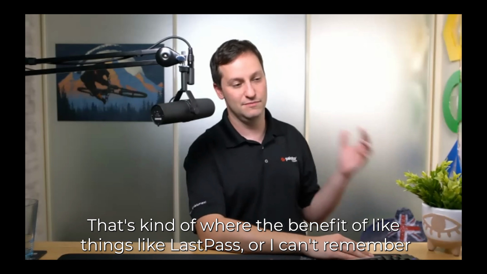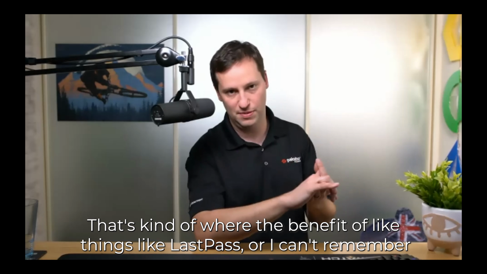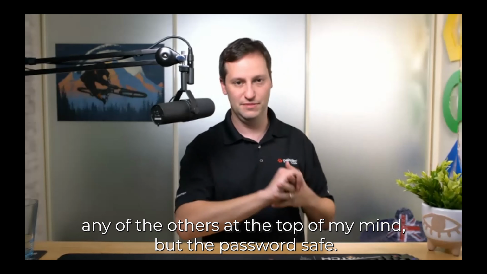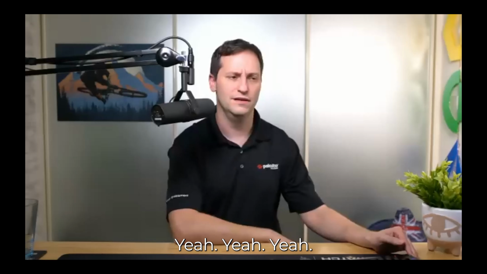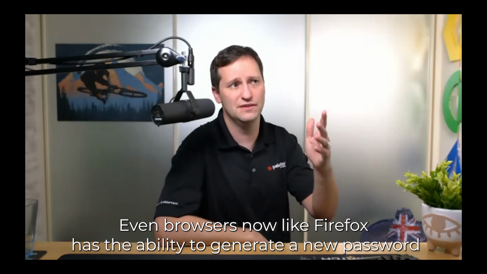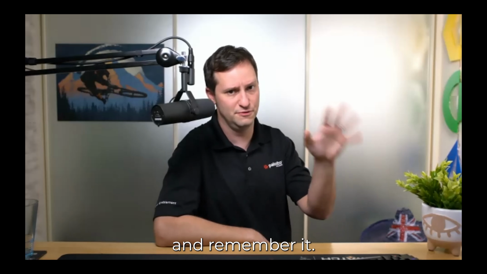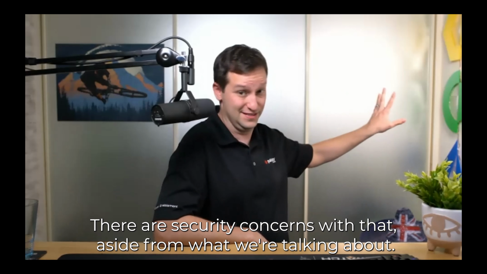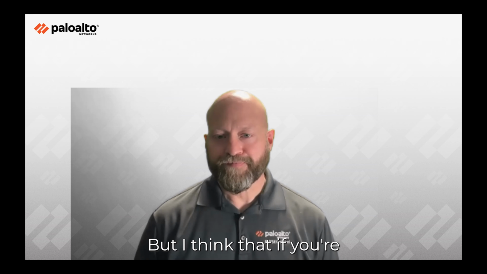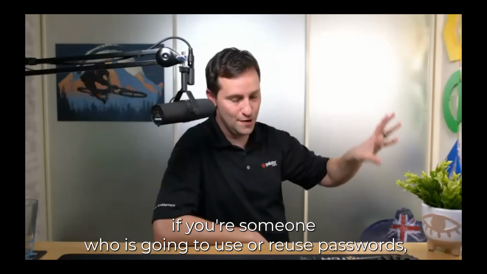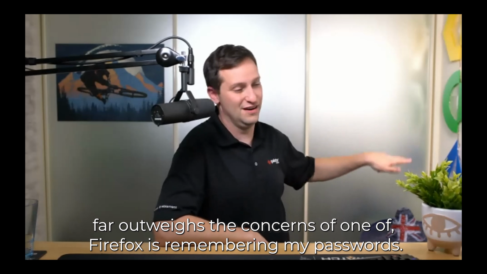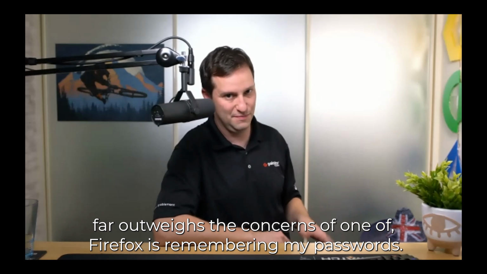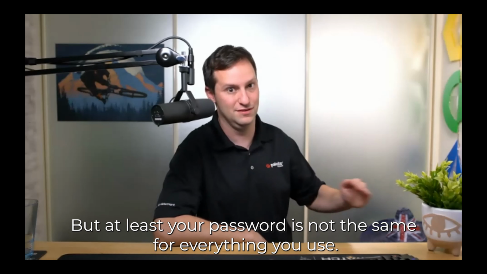But that kind of isolation, that segmentation between my usernames and passwords is fantastic. That's kind of where the benefit of things like LastPass comes in, or can't remember any of the other top of my mind, but the password safe banks. Yeah, your password vault, if you will. It's a good use case for them. Generate a new password for those. Even browsers now, like Firefox, has the ability to generate a new password and remember it. There are security concerns with that, aside from what we're talking about. But I think that if you're someone who is going to reuse passwords, having a solution like that, and ultimately using different passwords for everything, far outweighs the concerns of, well, Firefox is remembering my passwords. Yeah, but at least your password's not the same for everything you use.